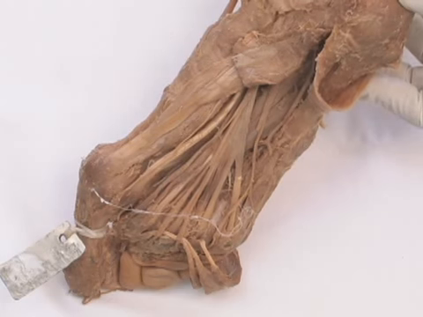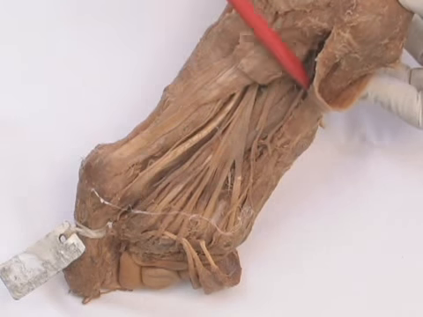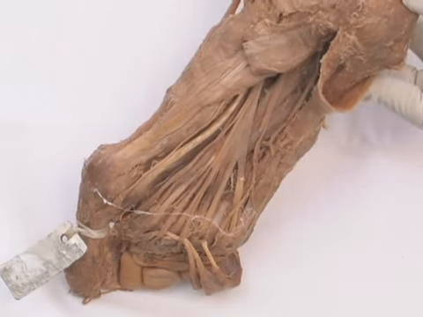We will not discuss the intrinsic muscle of the foot. This concludes the second video of the lower limb series.